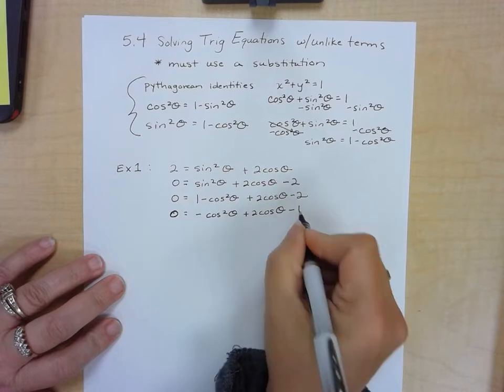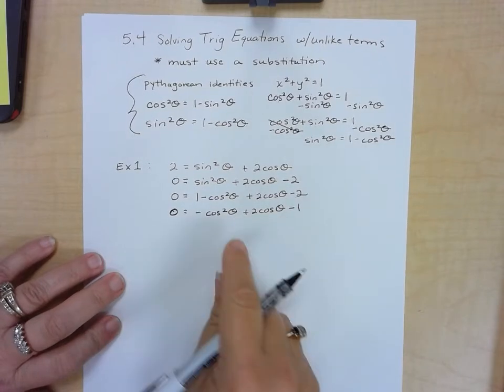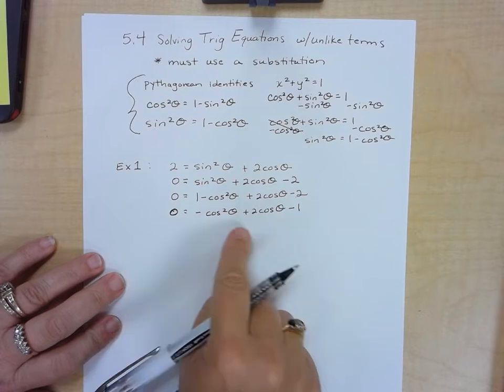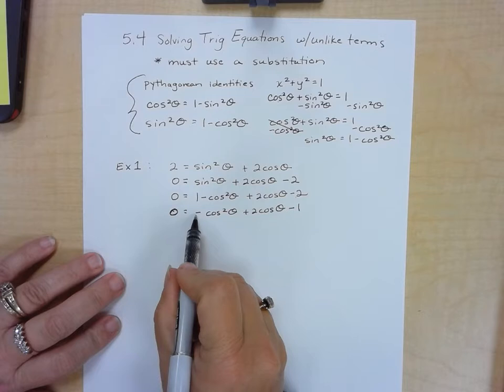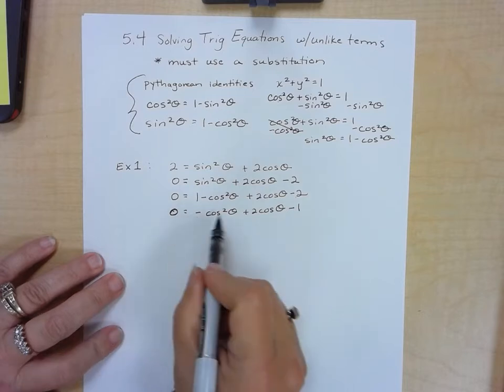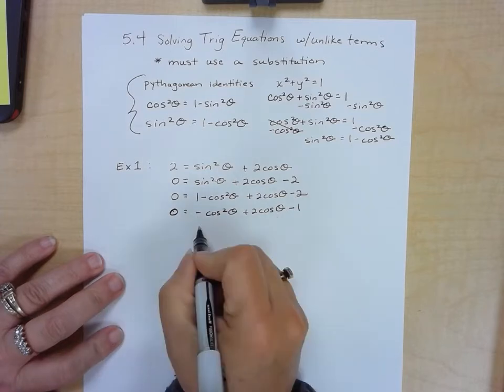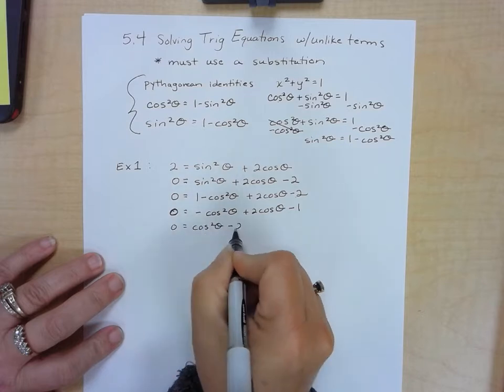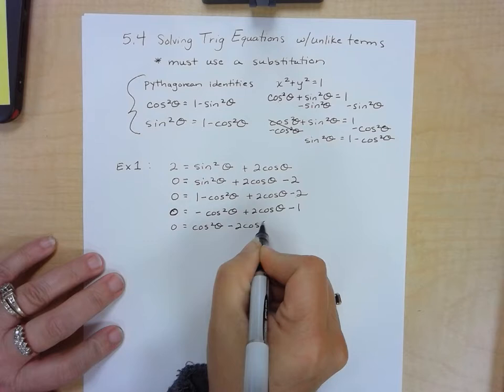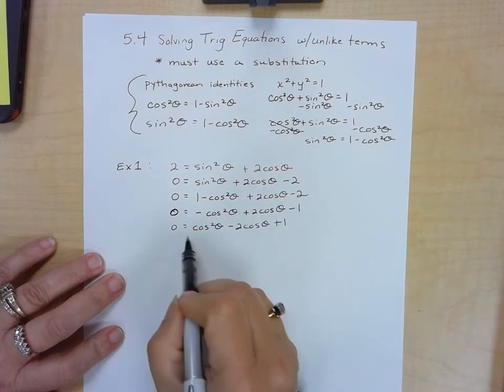If I would like to try to factor it, then I'm probably going to want to change the squared term into a positive, and all that does is change the signs of everything else. So cosine squared theta minus 2 cosine theta plus 1 is equal to 0. This looks to be factorable. Let's factor.